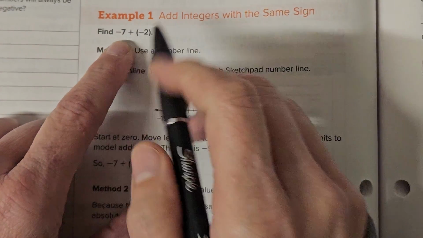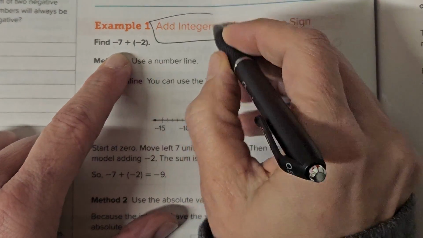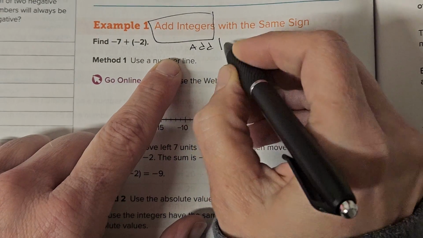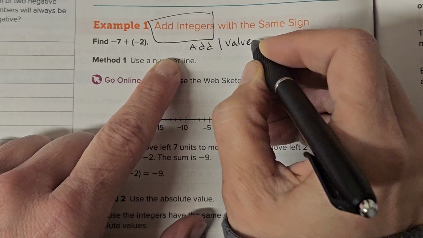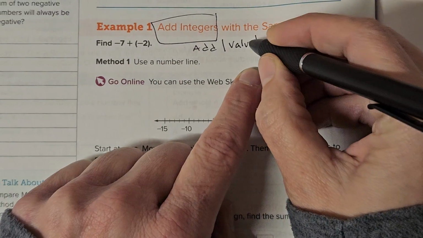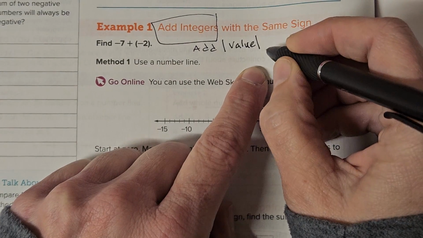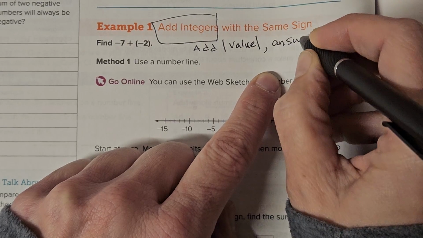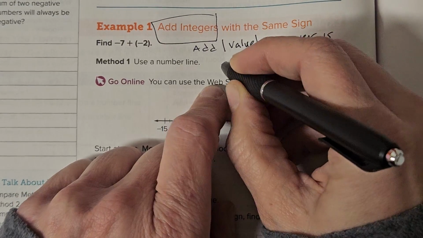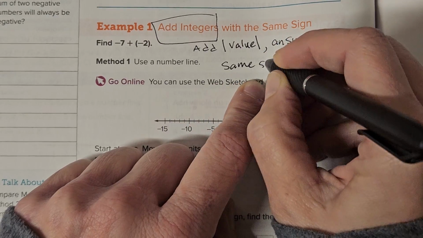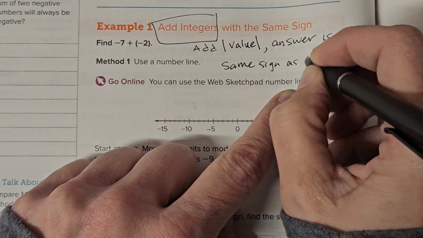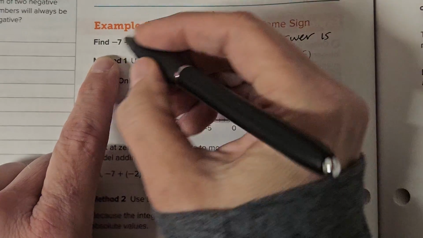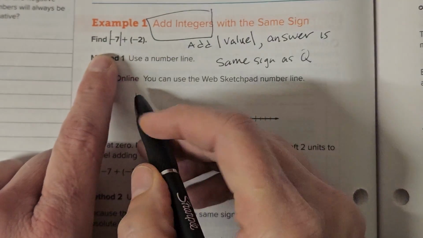Here's what you do. If you're going to add integers, you're going to add their absolute value, and we'll review what absolute value means. You're going to add their absolute value, and then your answer is same sign as the question.